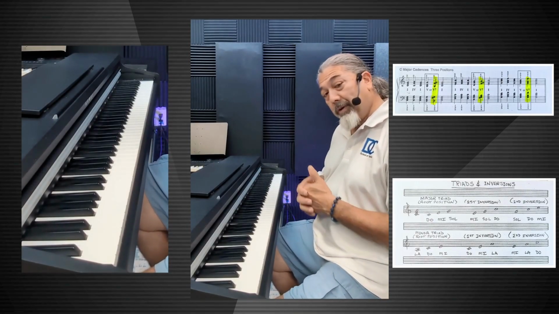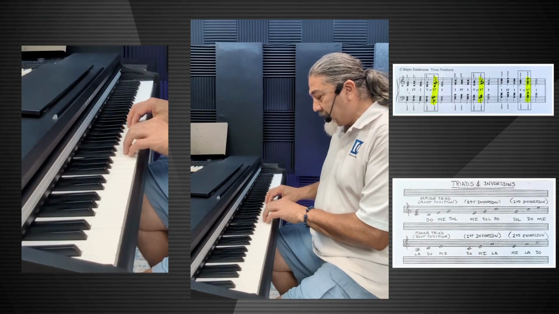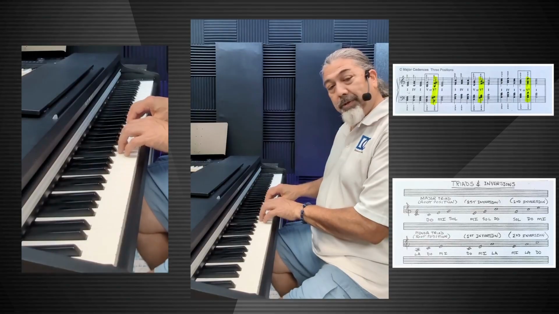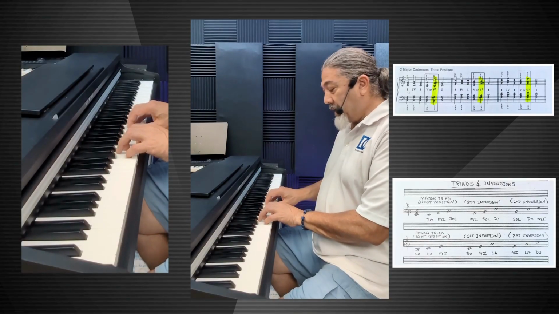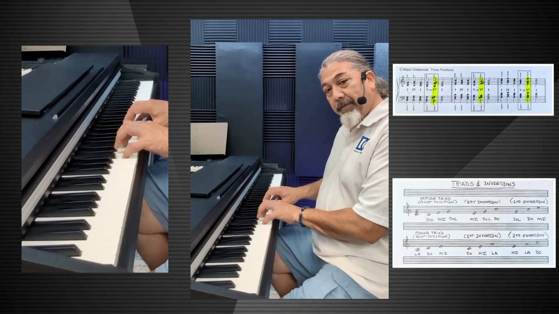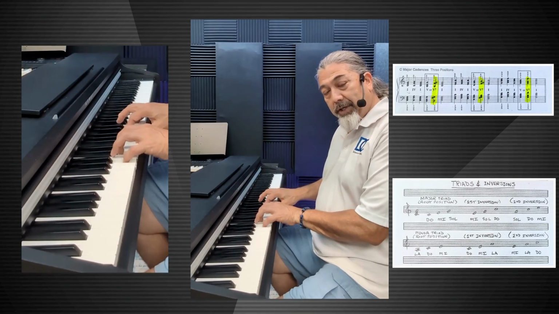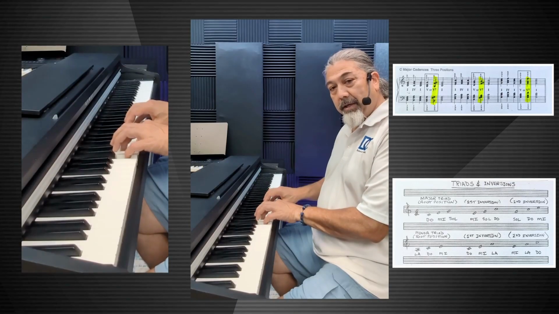Once again, let's go through that one more time. So the first process, the very first measure of this exercise, we have a root position C. We have a second inversion F, back to the root position C, first inversion G chord, then back to C.